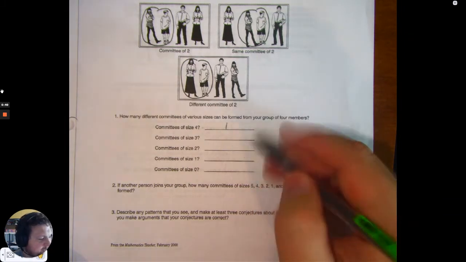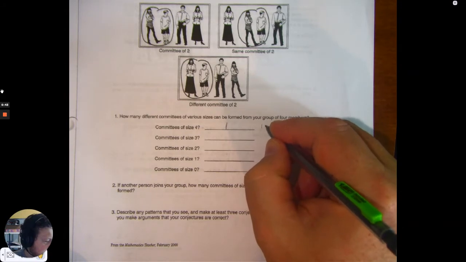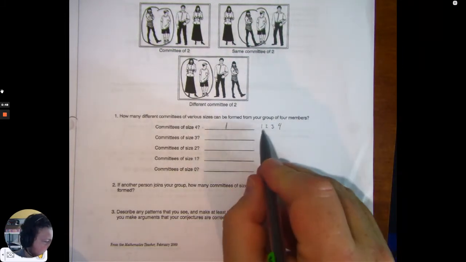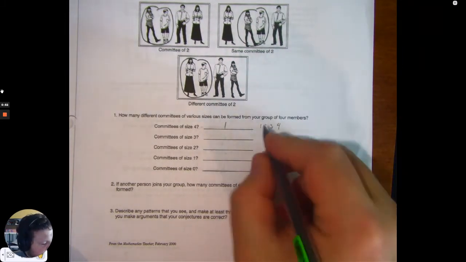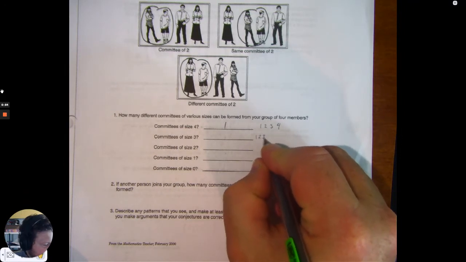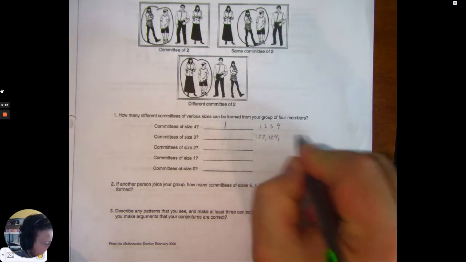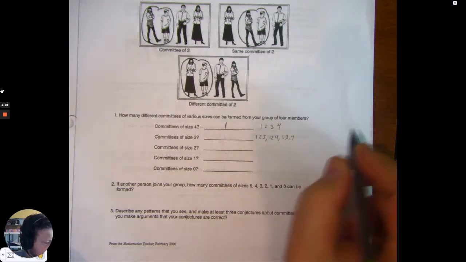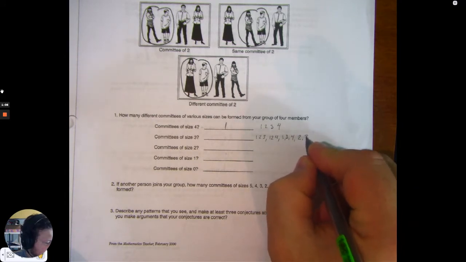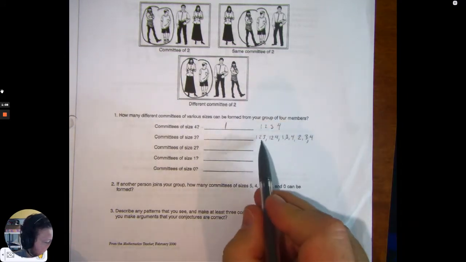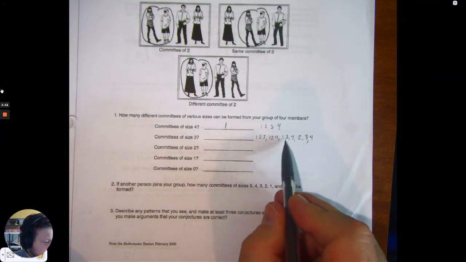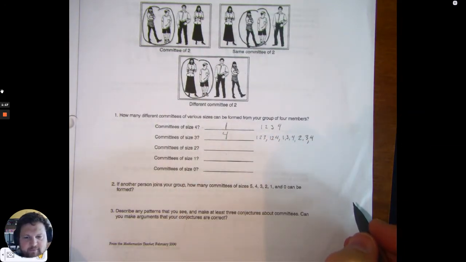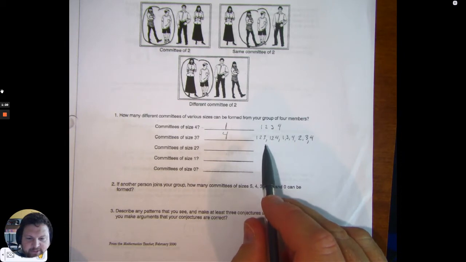Well, let's think about this. If we label our people person 1, person 2, person 3, person 4, then for committee size 4, the only way to do it is to have all 4. If we have 3 people in our committee, we could take 1, 2, and 3. We could take 1, 2, and 4. We could take 1, 3, and 4. Or we could take 2, 3, and 4. So this one leaves out 4, this one leaves out 3, this one leaves out 2, this one leaves out 1. So there are 4 different committees that could be made if you have groups of 3.